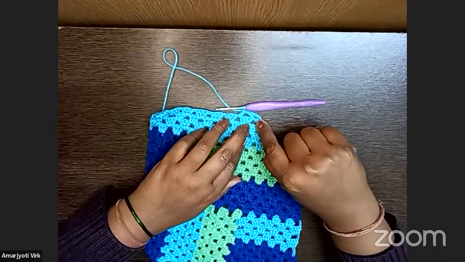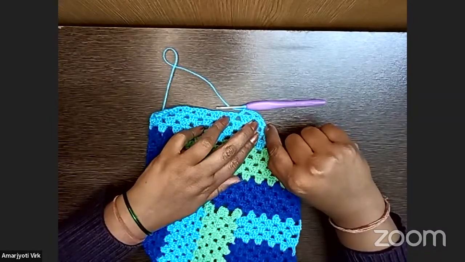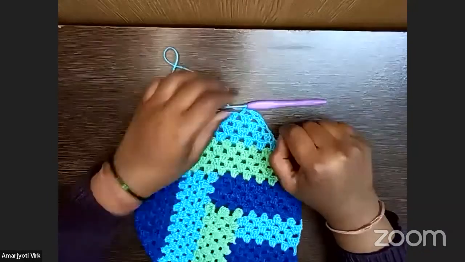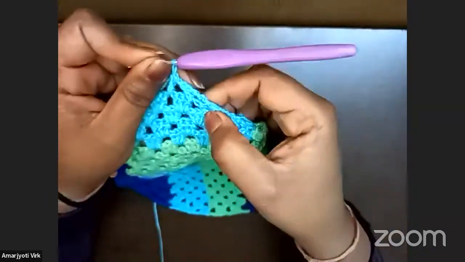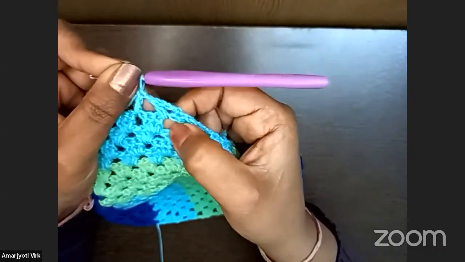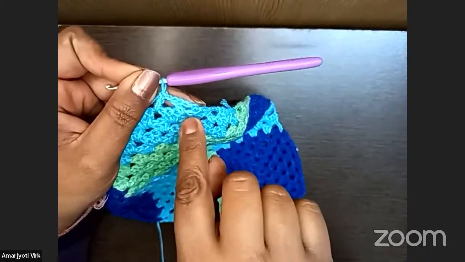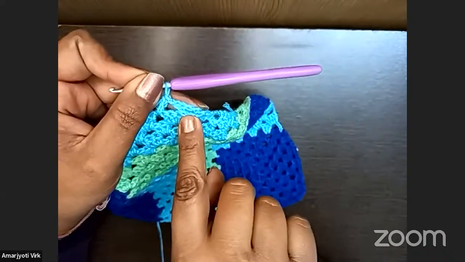When we ended with 2 double crochet, no? No, in the 5th row I am talking about. See, 4th row we ended with 2 double crochet. Okay, started with chain 3. Last row of the design. This is the last space or the first space of row number 5, so only 1 double crochet made over here.